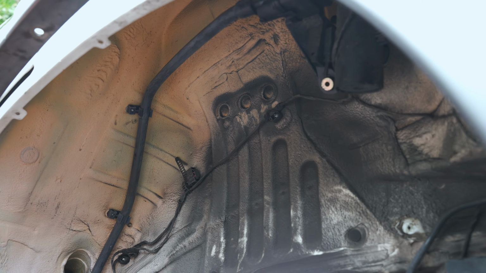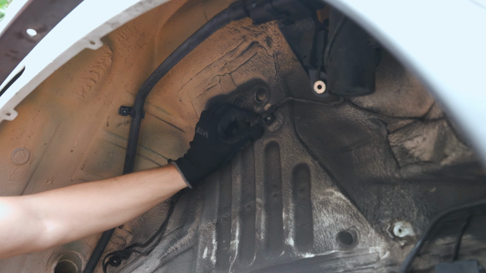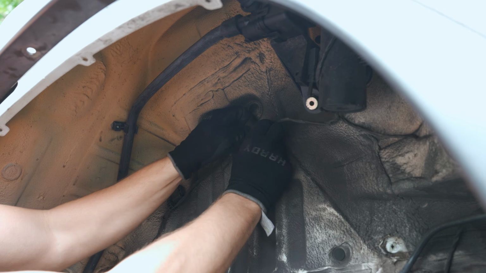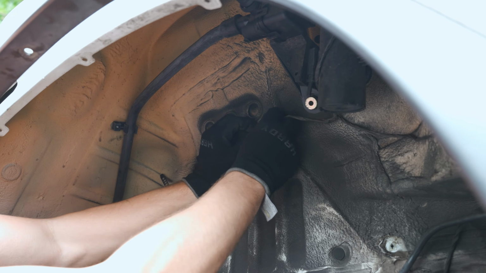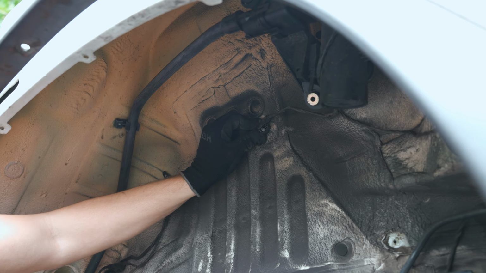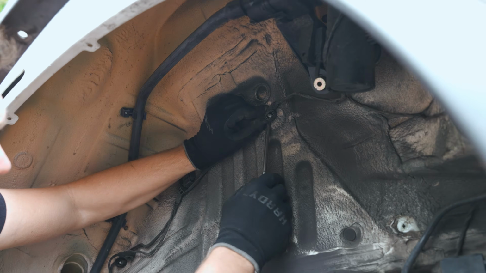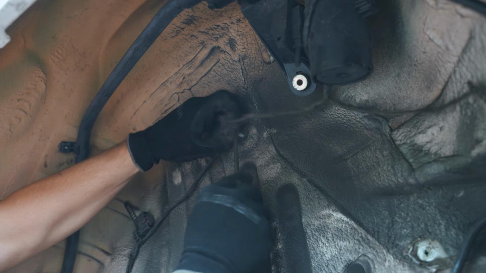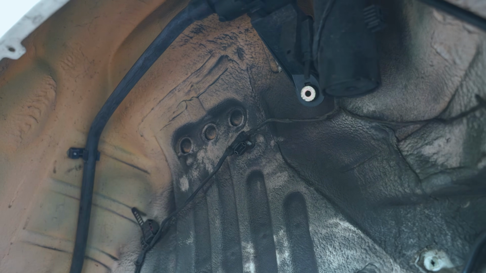Now, in order for me to be more comfortable with the DMTL disconnection, I'll push this wiring holder out a little bit. It's an old car, doesn't want anything to actually work, so there we go. So that will help.